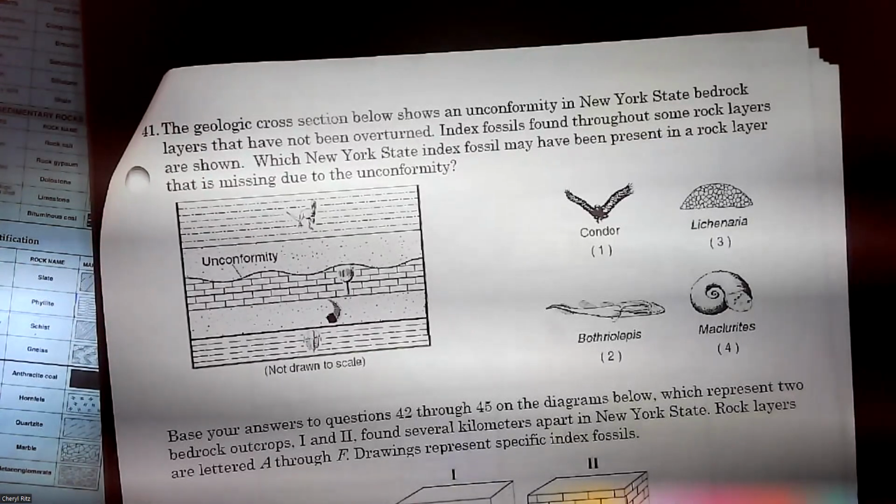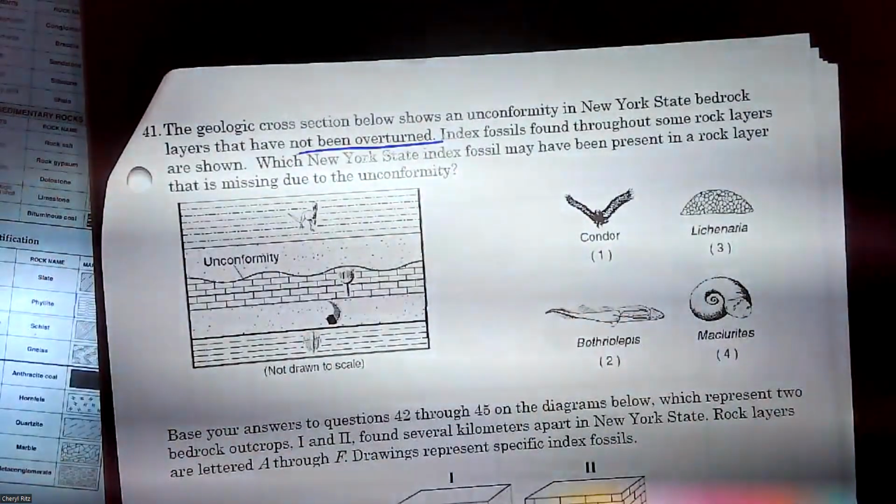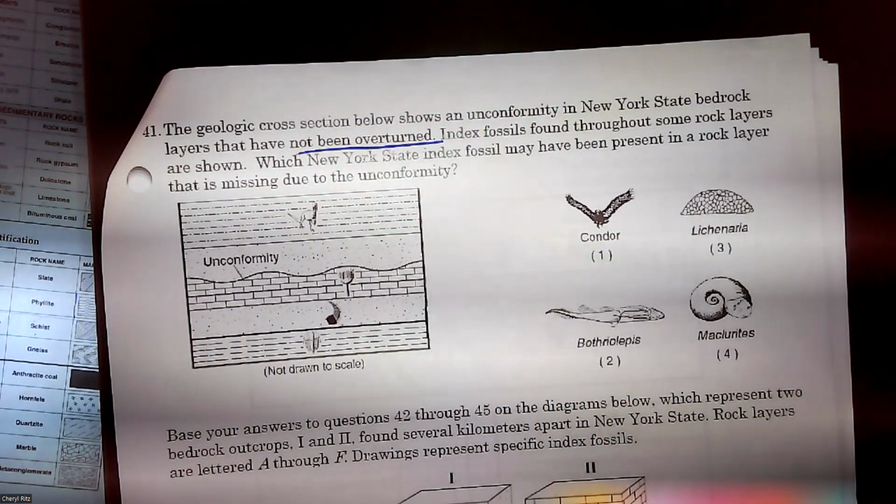The geological cross-section below shows an unconformity in New York State bedrock layers that has not been overturned. So again, just like we were just talking about, they tell you they have not been overturned. By knowing that, we know the oldest is on bottom, youngest is on top. Index fossils throughout some of the rock layers are shown. So we've got 4 that are shown in this set of rock layers.